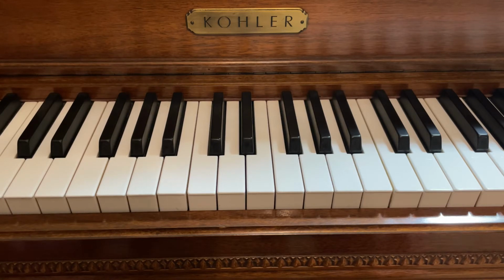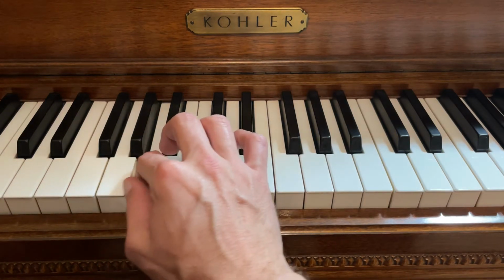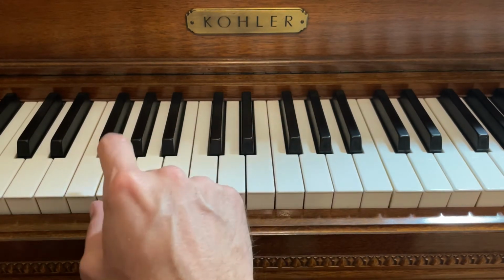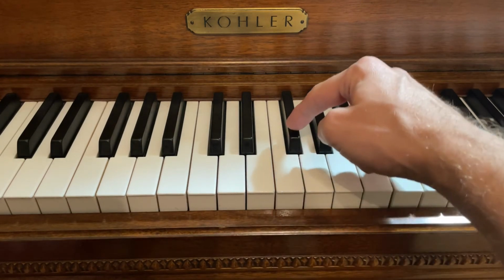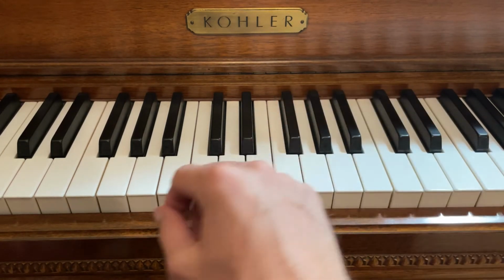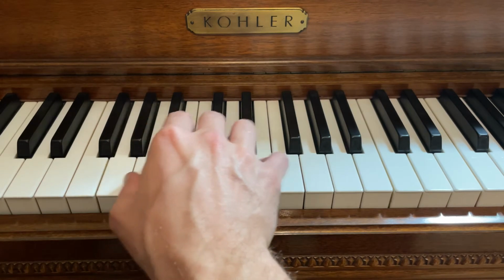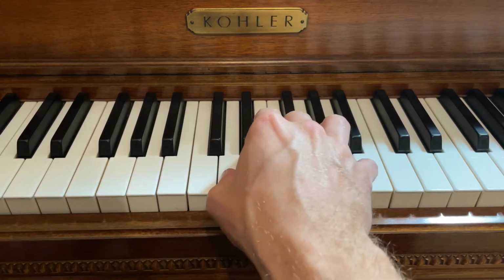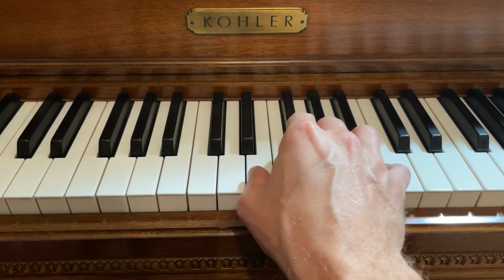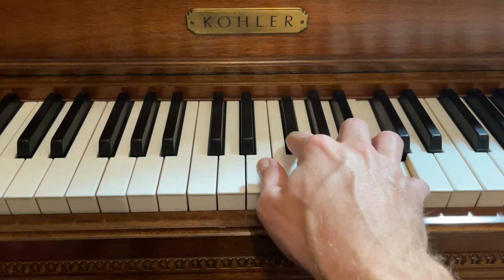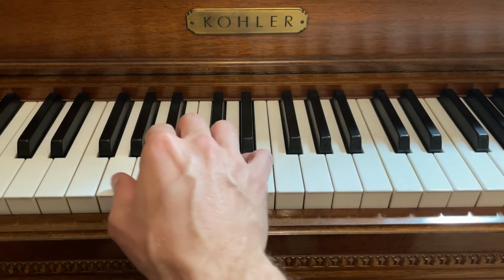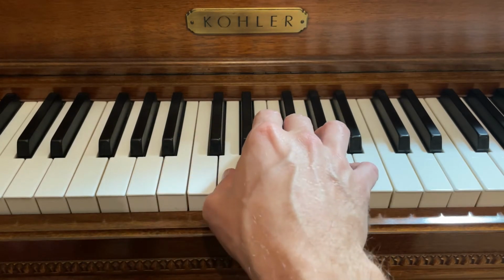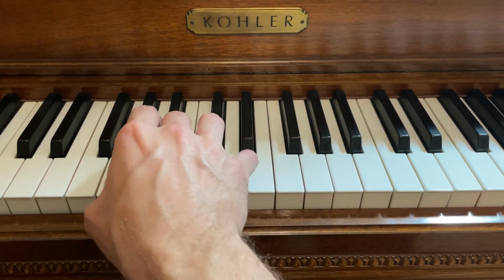Now what if we go to another key? Let's do G major. G major has all naturals except for F sharp. We have one sharp there. Now, I'm going to go through and make all my chords. Now, as I'm going, I'm going to mark that 1, 2, 3, 4, 5, and 1.